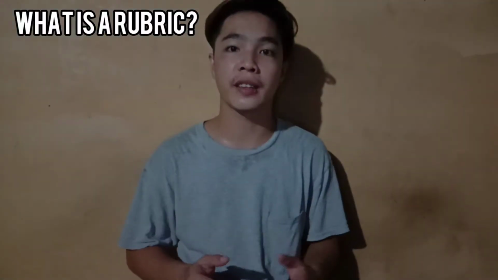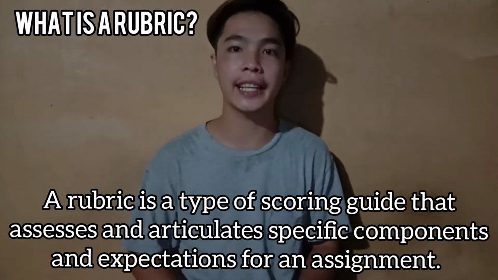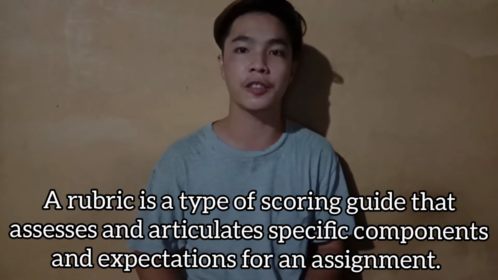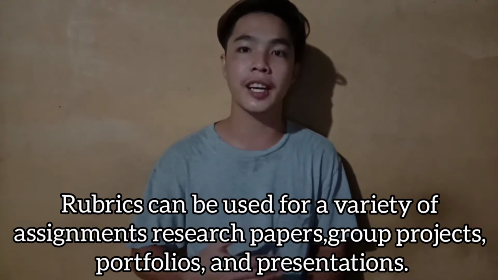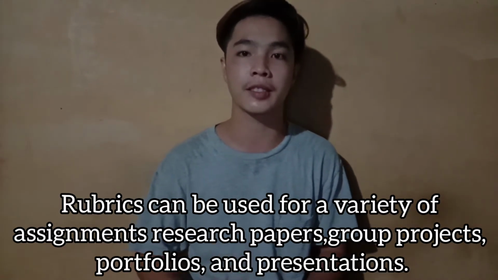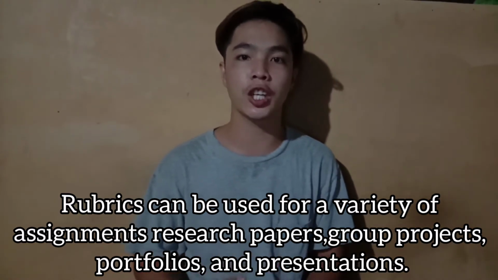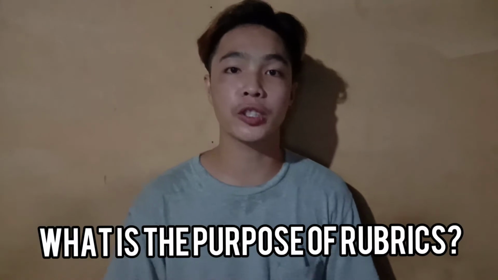What is a rubric? A rubric is a type of scoring guide that assesses and articulates specific components and expectations for an assignment. Rubrics can be used for a variety of assignments: research, papers, group projects, portfolios, and presentation. What is the purpose of a rubrics?